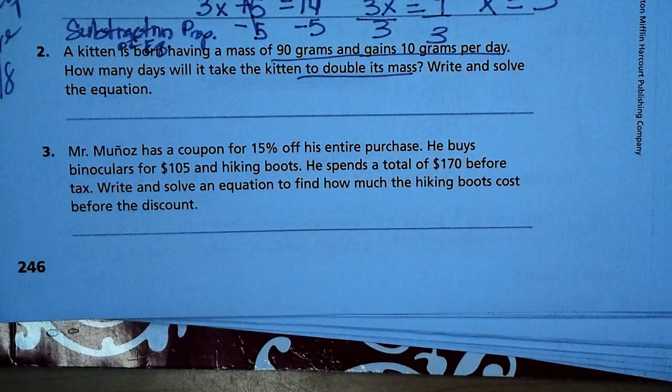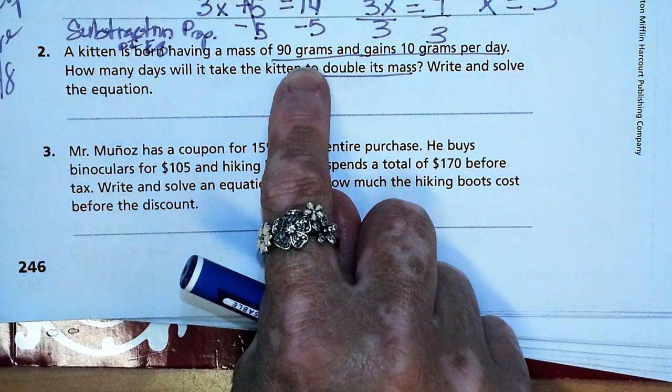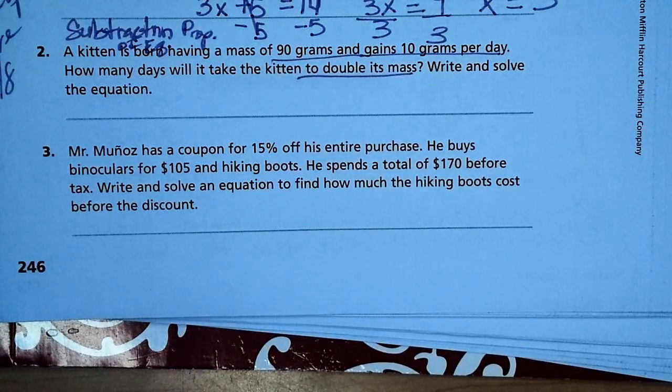Stopped, I believe, on number 2, right? All right, so the kittens are 90 grams, and they gain 10 grams per day.